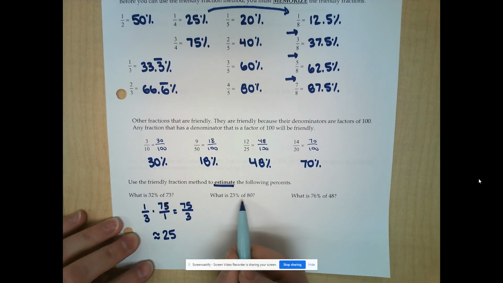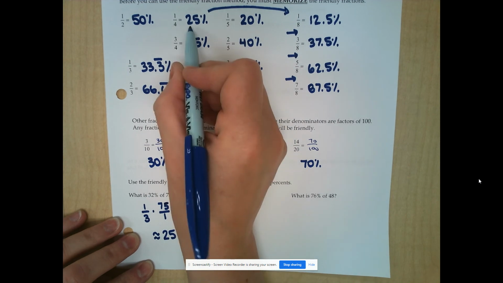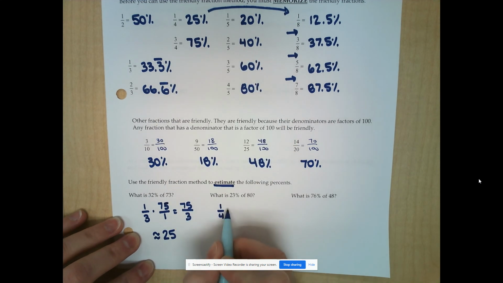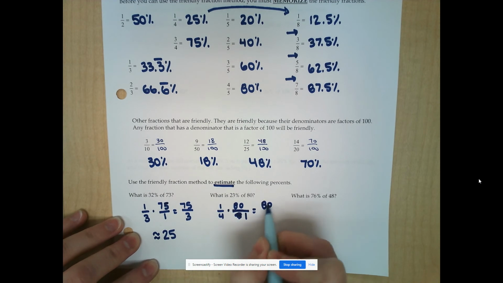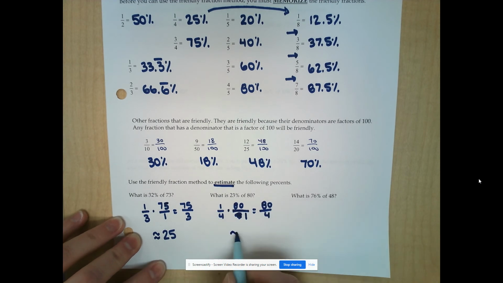What is 23% of 80? So 23% is really close to 25% or 1/4. So I'm going to do 1/4 multiplied by 80. And I noticed that 80 was easy to divide by 4. That should be 80 over 1. So 80 over 4 or 80 divided by 4 gives me an answer of approximately 20.